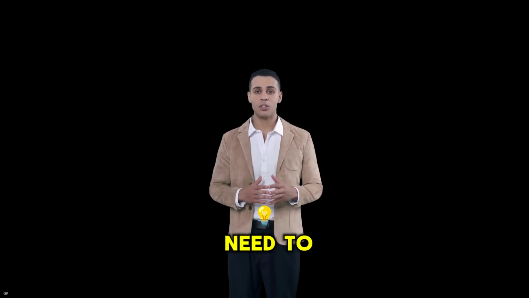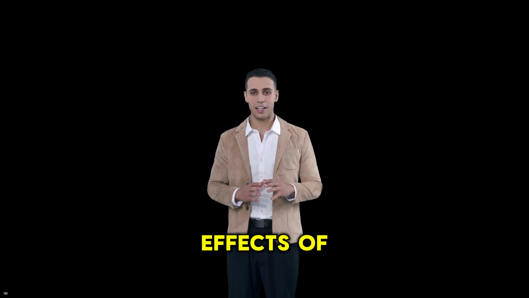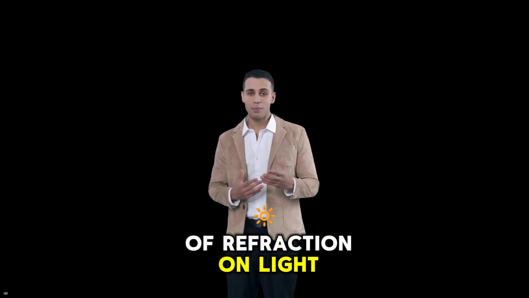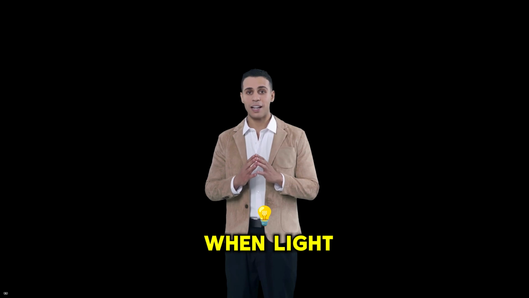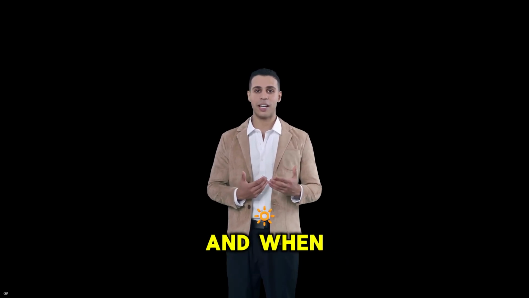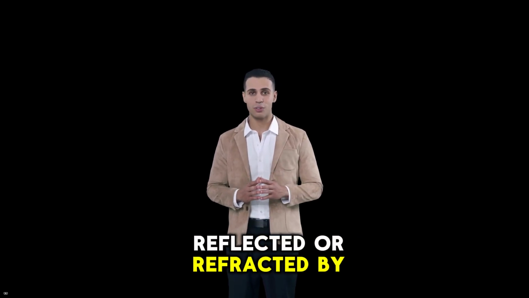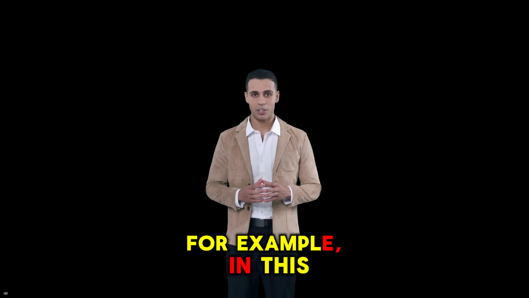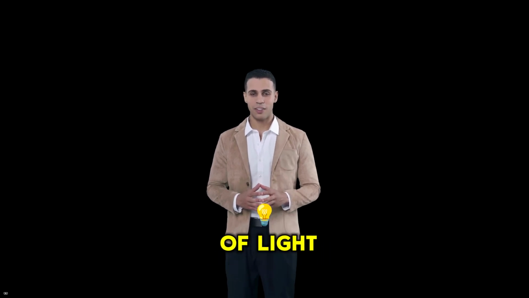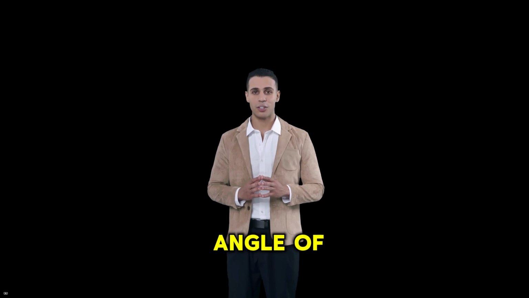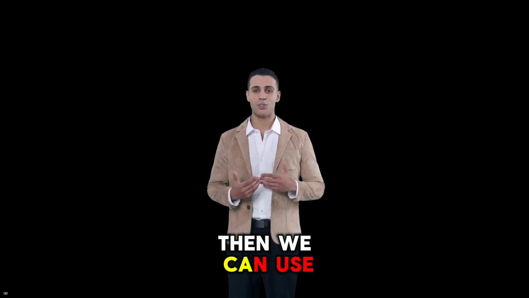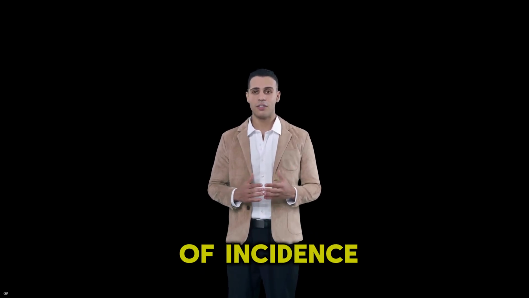The fifth thing you need to know is how to evaluate the effects of varying indices of refraction on light behavior. In particular, you need to know how to do this when light passes from one medium to another and when light is reflected or refracted by a surface. For example, in this problem, we have a beam of light passing from air into water. We can use Snell's law to find the angle of refraction. Then we can use the law of reflection to find the angle of incidence.